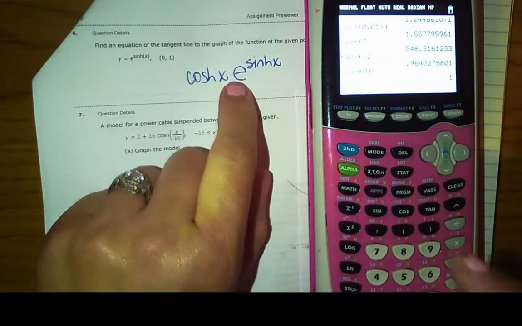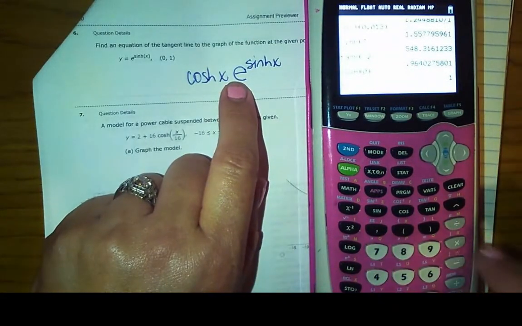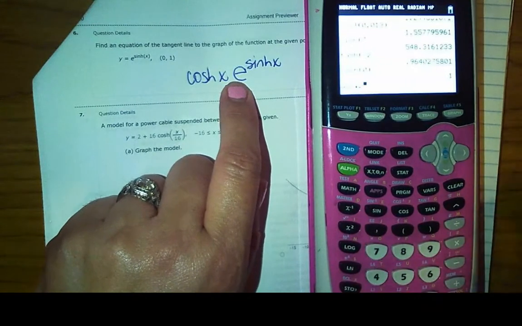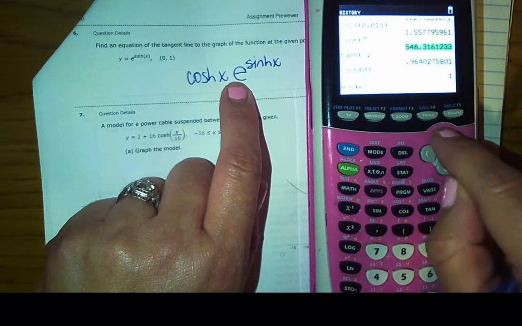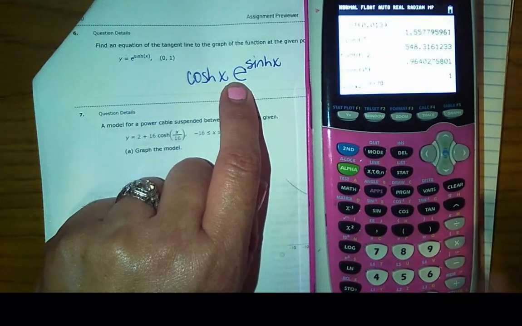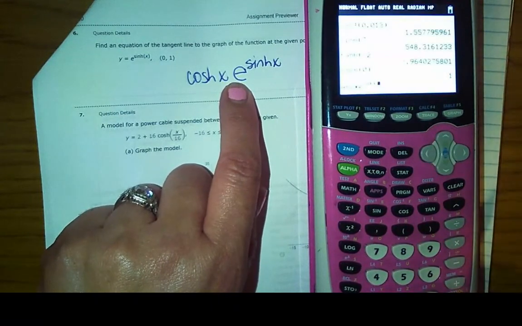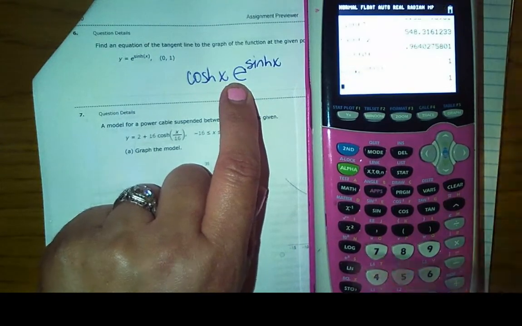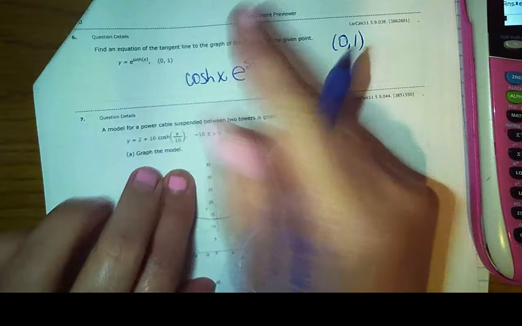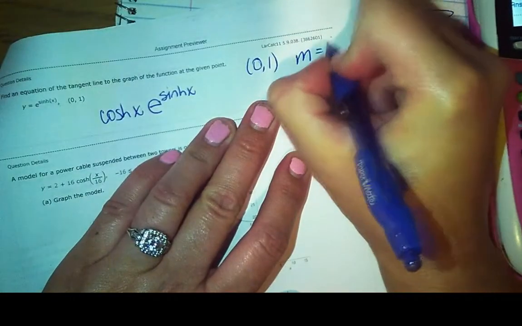All right, so the cosh of 0 is going to be 1. And then I have e to the. So times e to the, and then I have sinh. So you know what? I'm just going to cheat, and I'm going to come back up here and just use that one so I don't have to keep digging for it. But I'm evaluating it at 0. Okay? So that gives me an answer of 1. So my slope is 1.